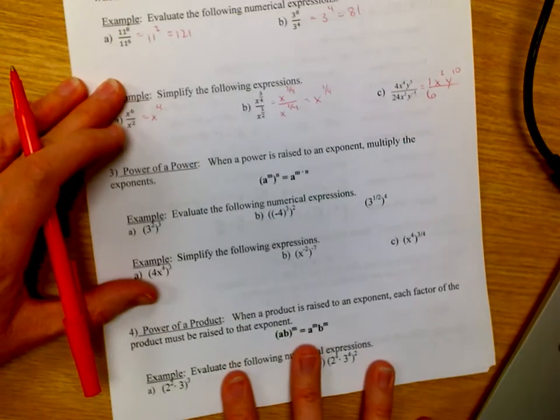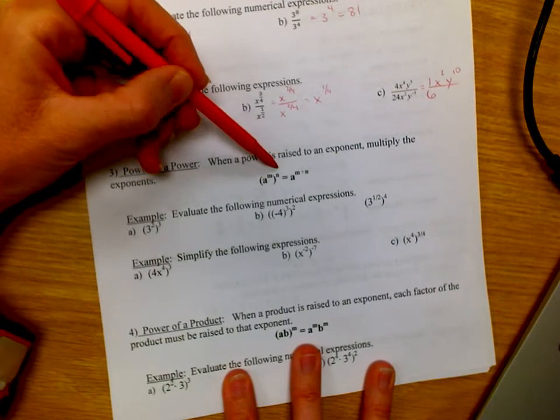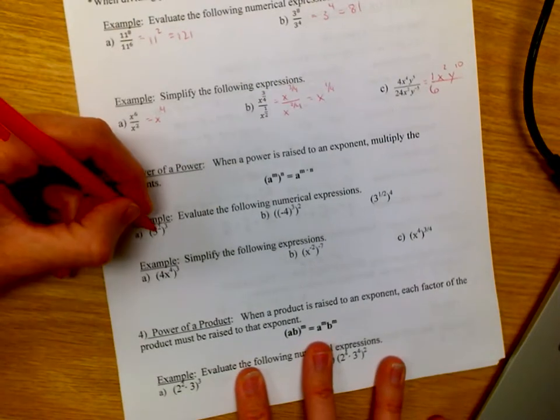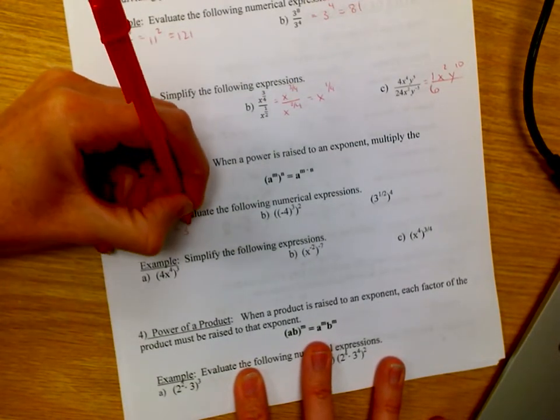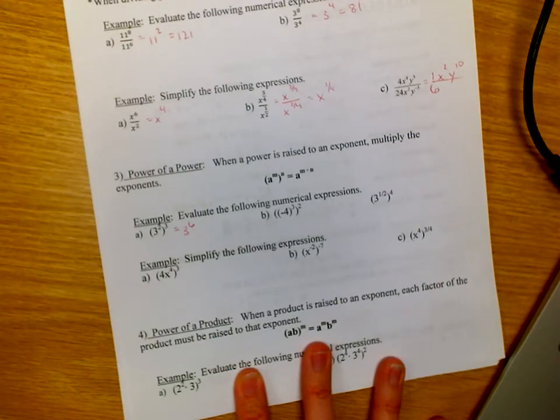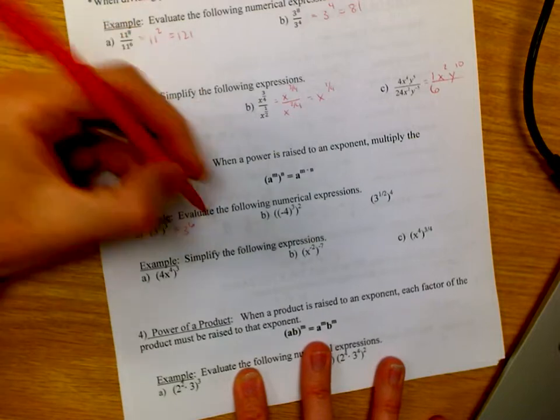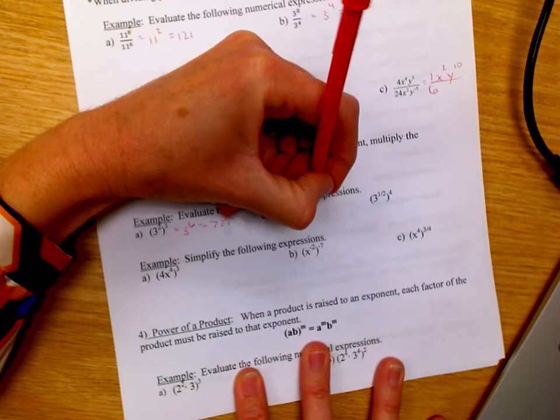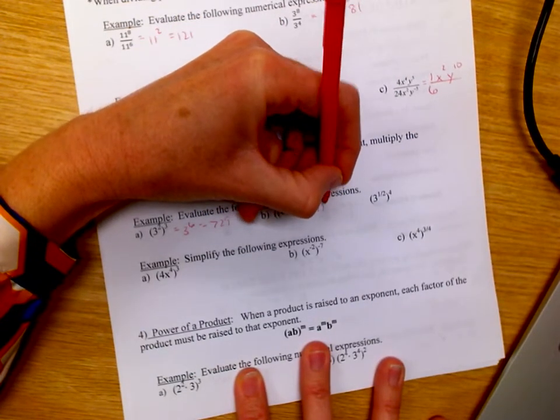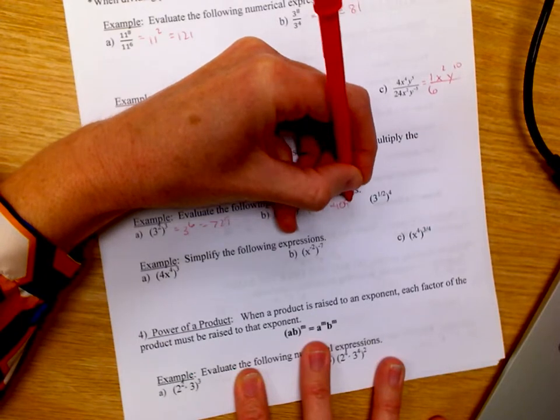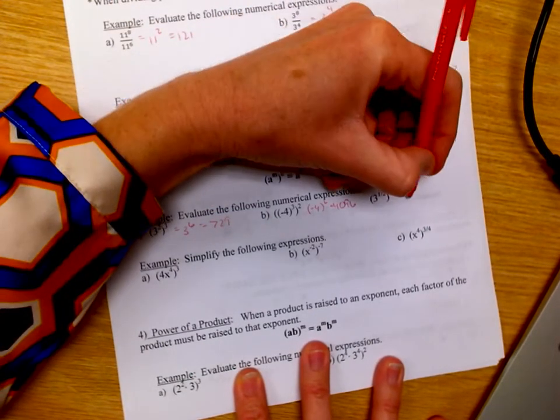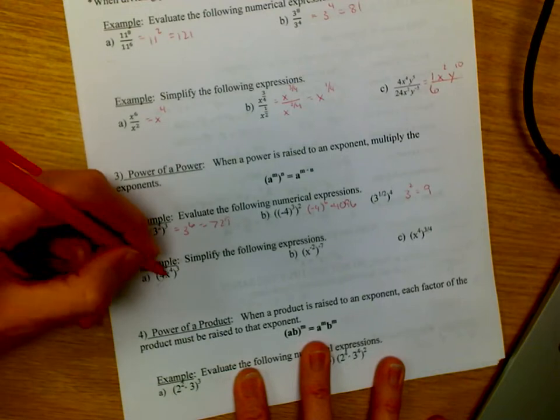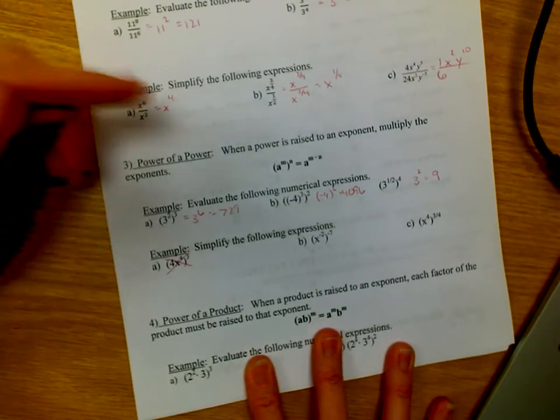The last rule we covered today is power of a power, and this is when you have a power raised to an exponent. And this is where you are going to multiply your exponents. 3 to the 2nd to the 3rd is really the same thing as 3 to the 6th, which would be 729. Negative 4 to the 3rd to the 2nd is really negative 4 to the 6th, which is 4,096. 3 to the 1/2 to the 4th, well, 1/2 times 4 is half of 4, which is 3 squared, which is 9. We're actually going to skip this one. We'll talk about that tomorrow.